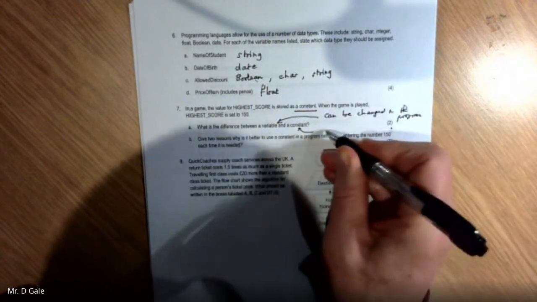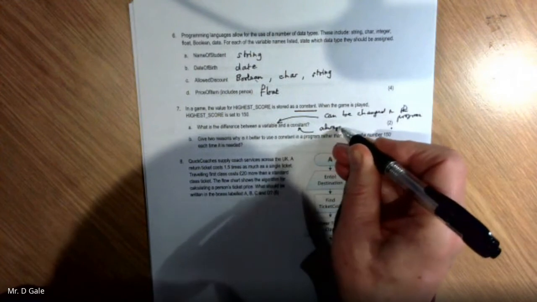Whereas a constant always stays the same.